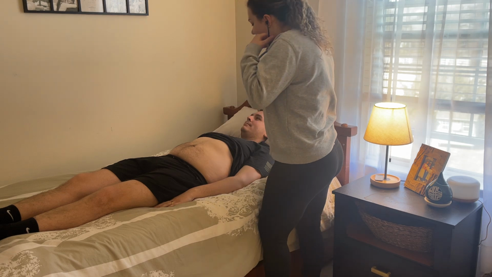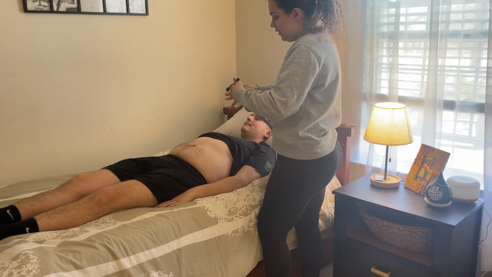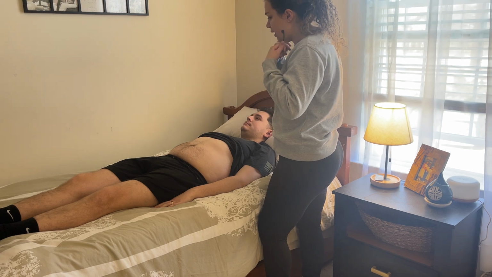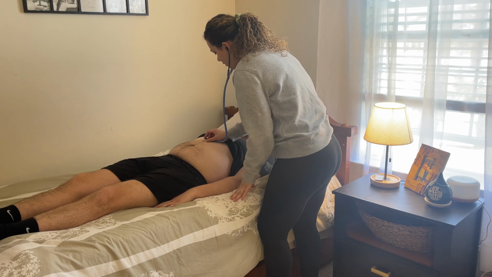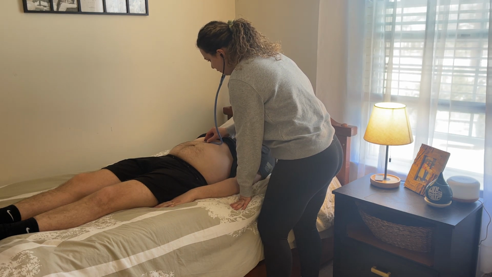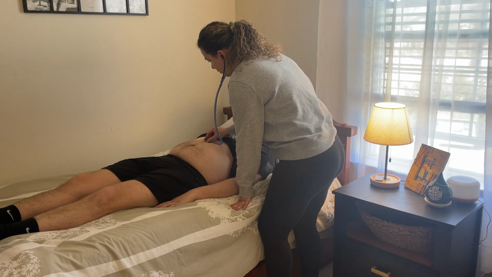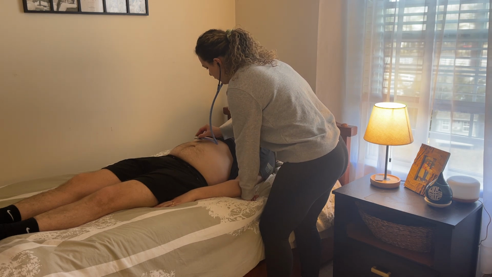Okay, and they're all normal active. And then I'm also going to listen to the arteries. First would be the abdominal aorta, right in the middle. We're listening for any bruits, which would indicate some sort of blockage or aneurysm, which I don't hear any.